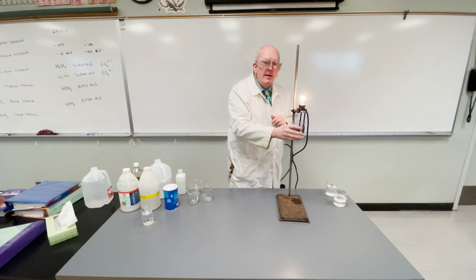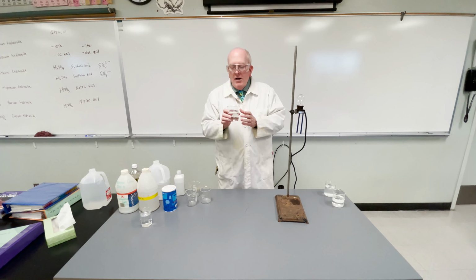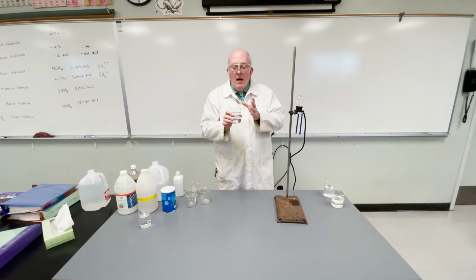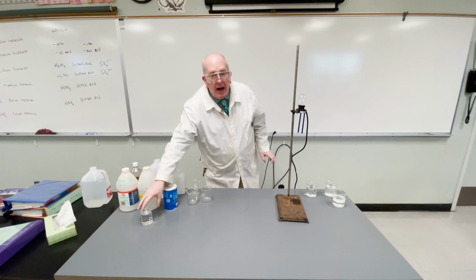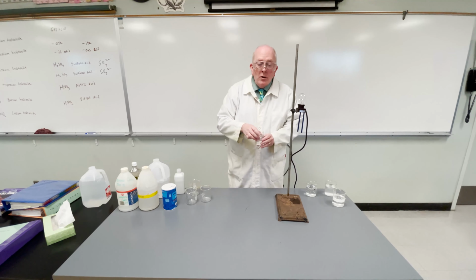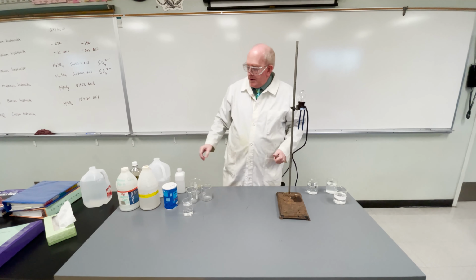And look at that. Nice and bright. Now you can't see it in the beaker, but there are just tons and tons of ions floating around in there. Some of them are hydrogen ions, some of them are chloride ions. And they are what is carrying the electric current between the two blue posts.